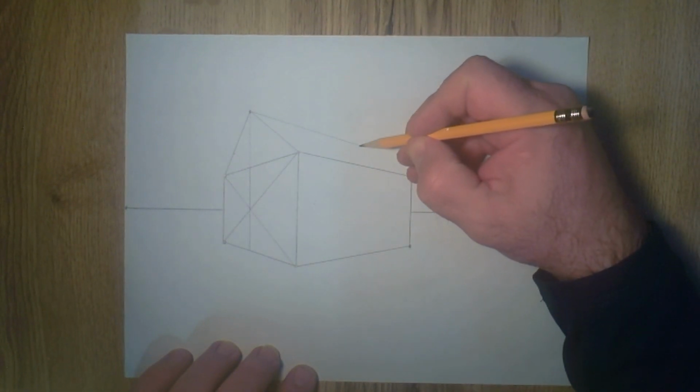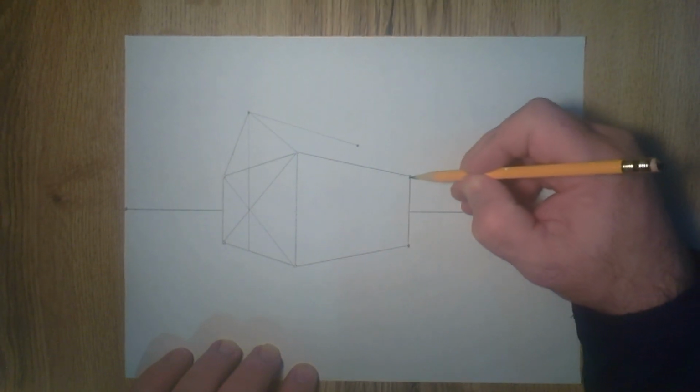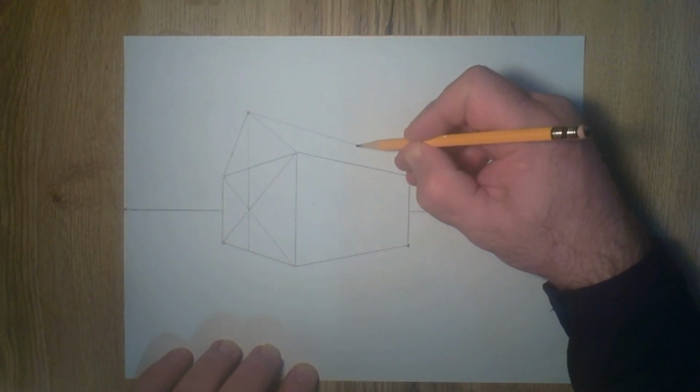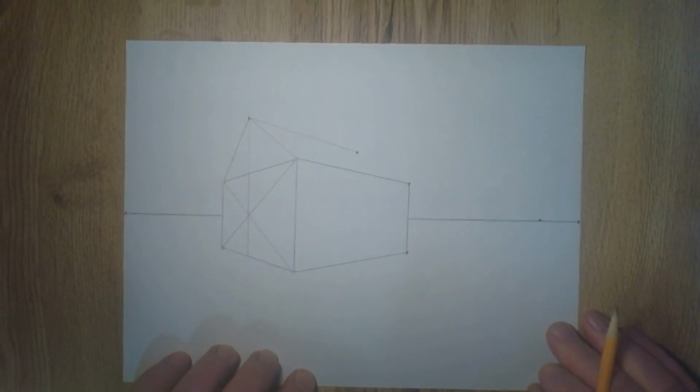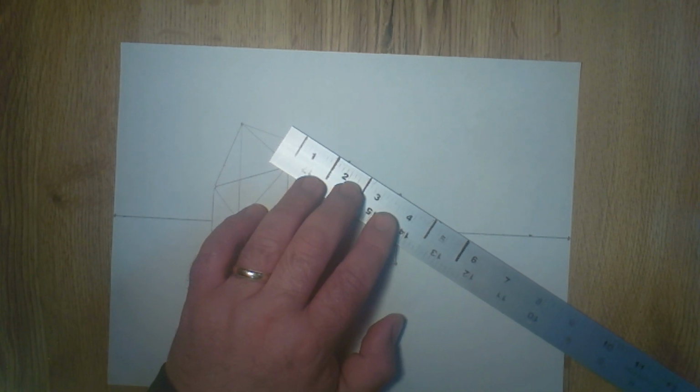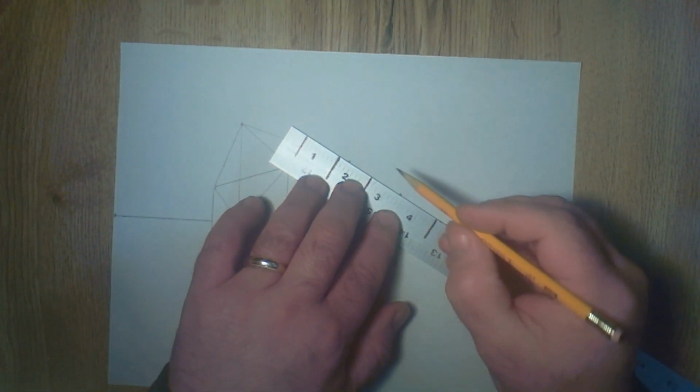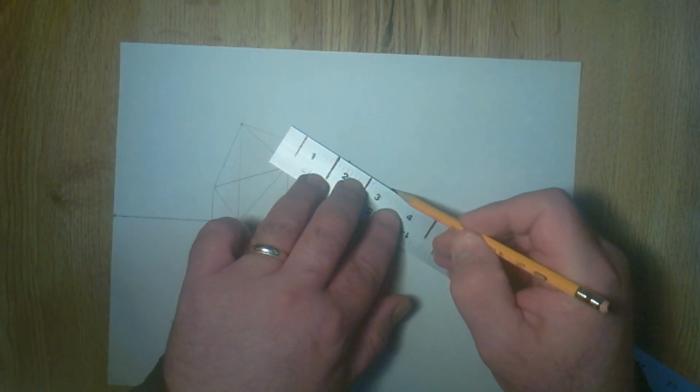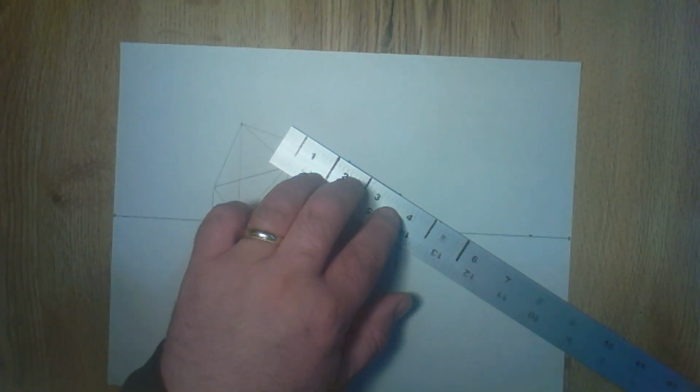Let's put a point at the end of that newly drawn 3-inch line, and you can probably guess that we're going to connect those 2 points at an angle. Let's do that. Okay, looks pretty nice so far.